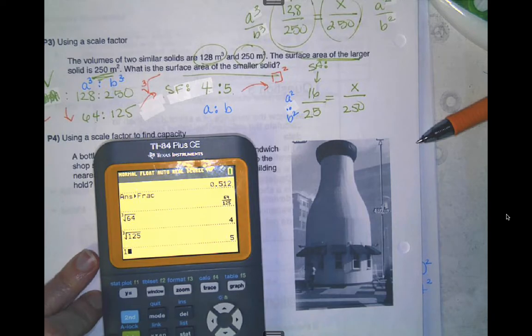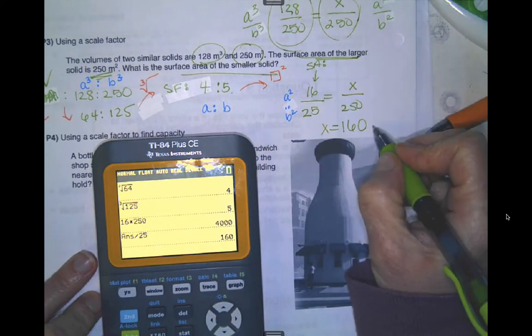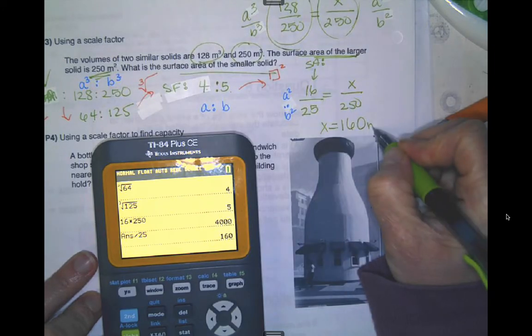Now I can cross multiply. So I would have 16 times 250, and then x times 25. I divide both sides by 25. So now x is equal to 160. This was surface area, so it is 160 meters squared.